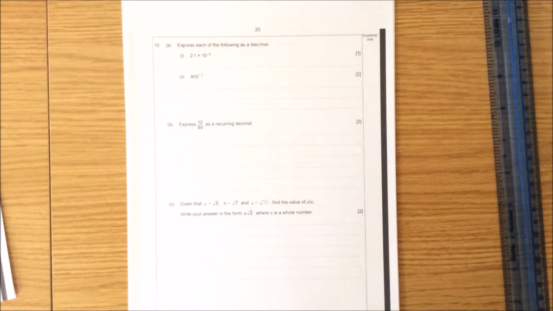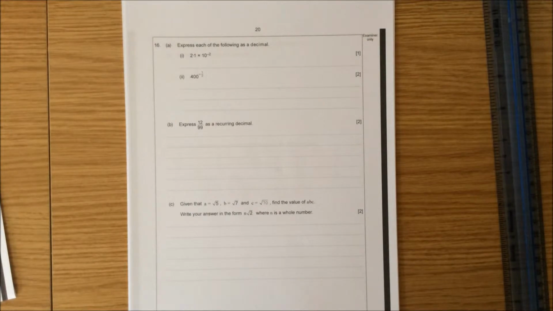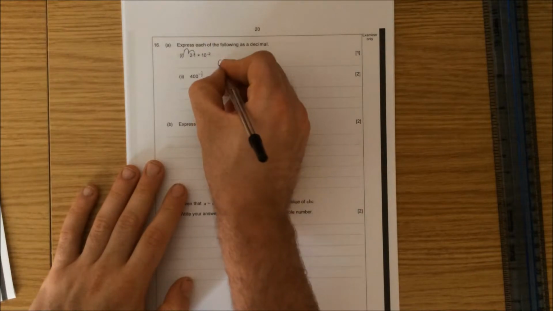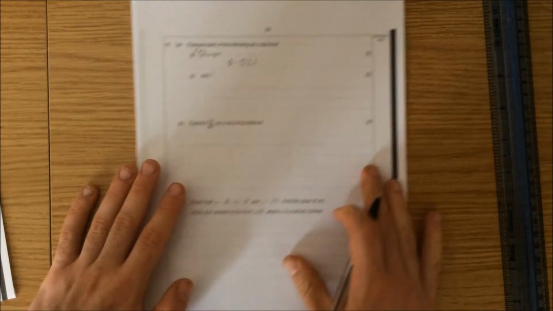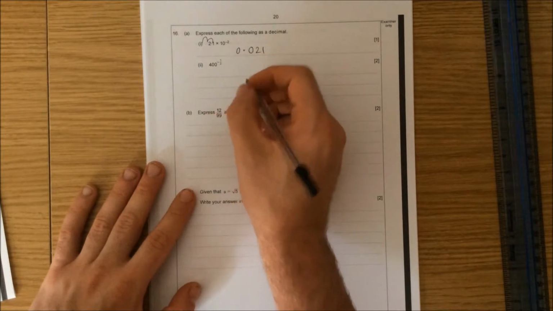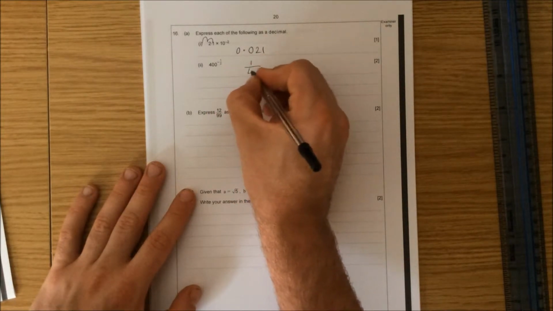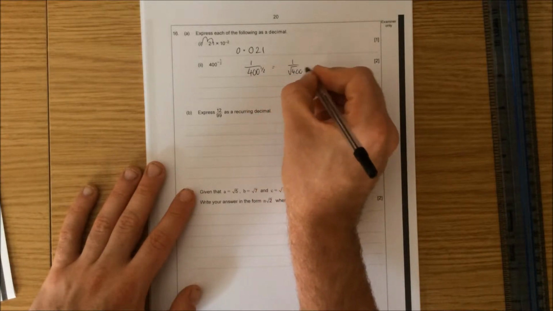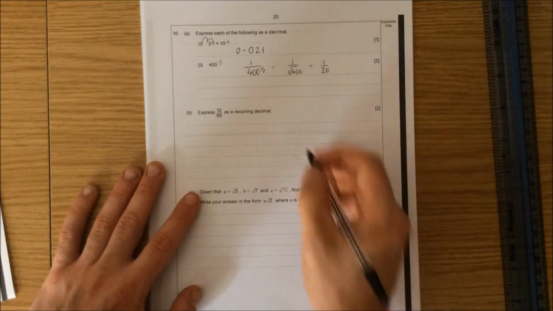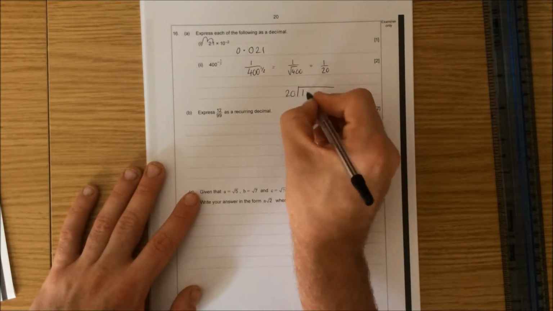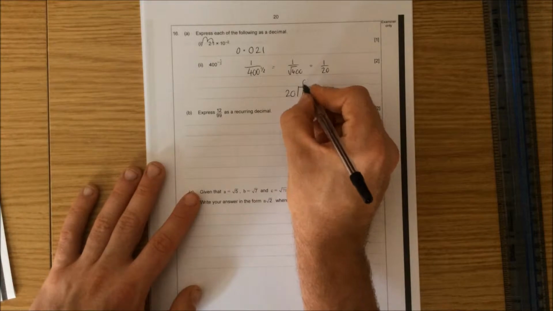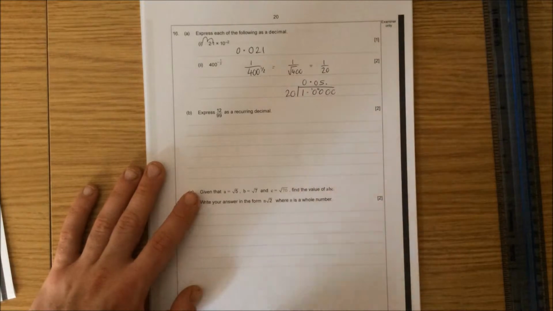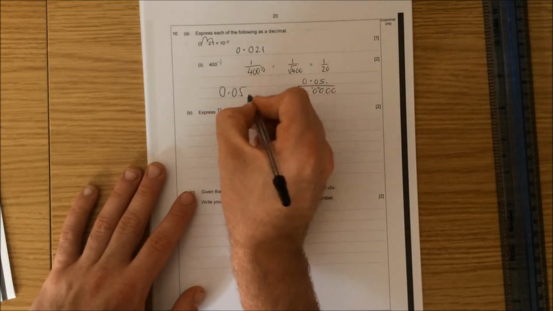Express the following as a decimal. The first one of these is standard form, so we're going to take the decimal point back 2 places, so we get 0.021. The second is index rules: anything to the power of minus a half means 1 over 400 to the power of positive a half. This means 1 over the square root of 400, so this is 1 over 20. They want that as a decimal, so we need to work out how many times 20 goes into 1. 20 doesn't go into 1, 20 doesn't go into 10 either, so we've got 100, and 20 goes into 100 5 times, so the answer is 0.05.